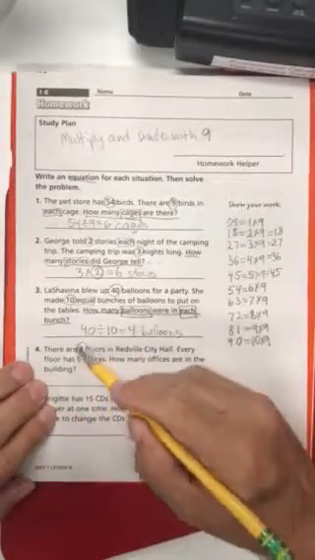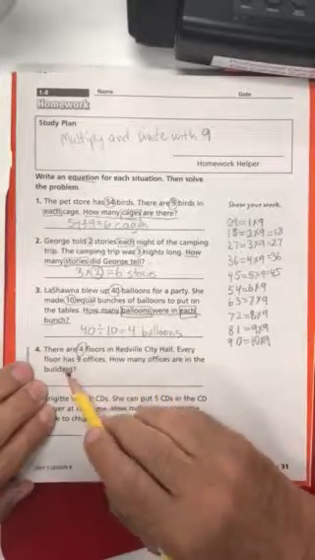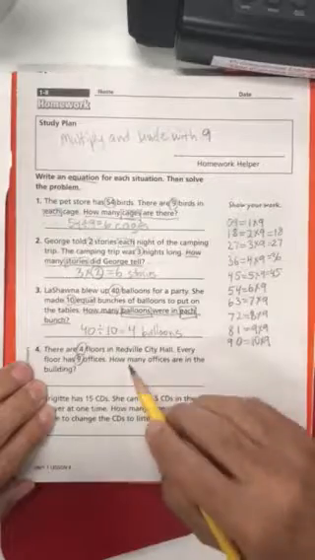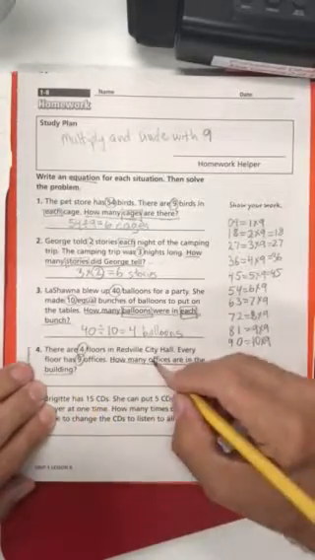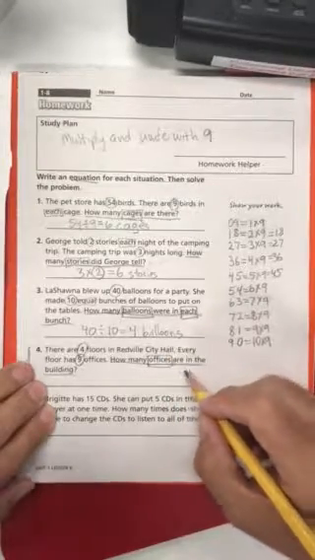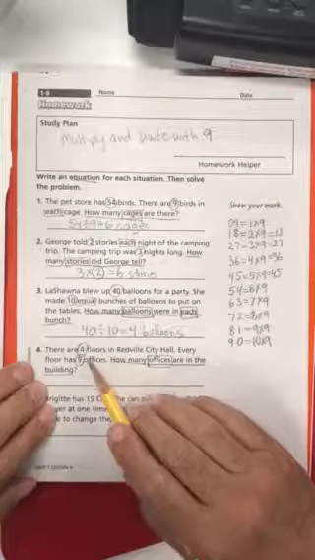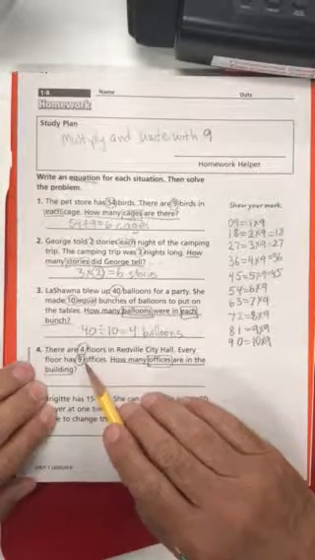There are 4 floors in Redville City Hall. Every floor has 9 offices. Question, how many offices are in the building? We're going to use this as our label. So I know it's multiplication because there's 4 groups of 9.